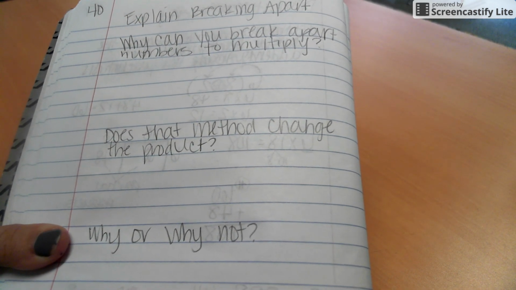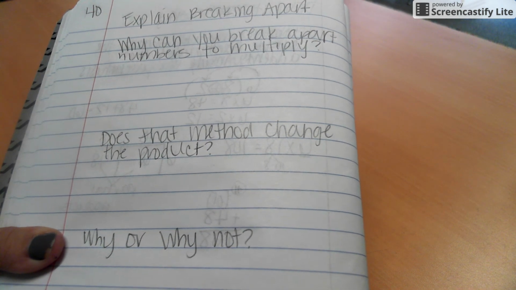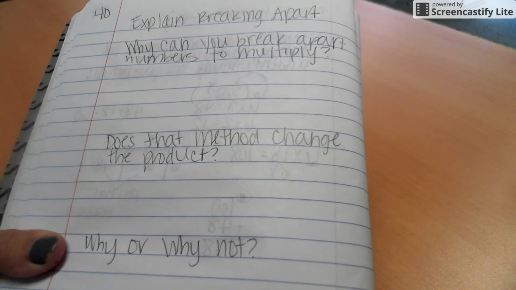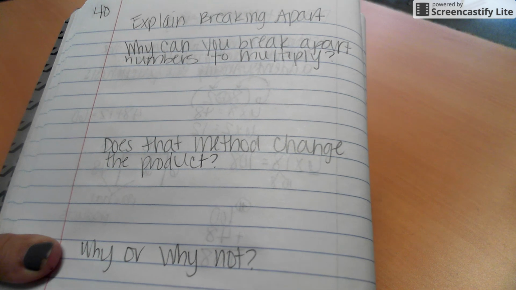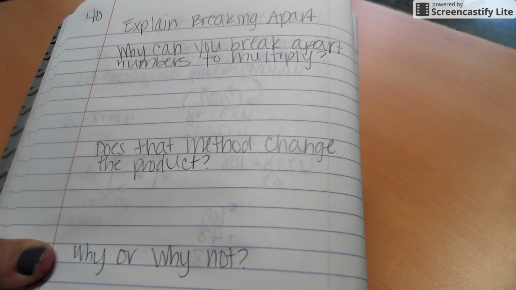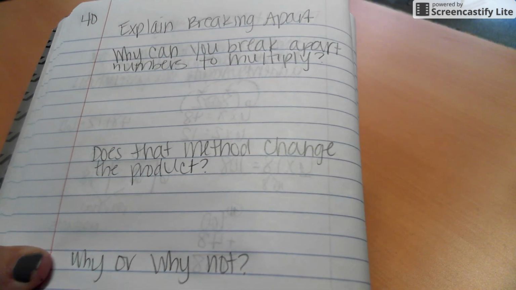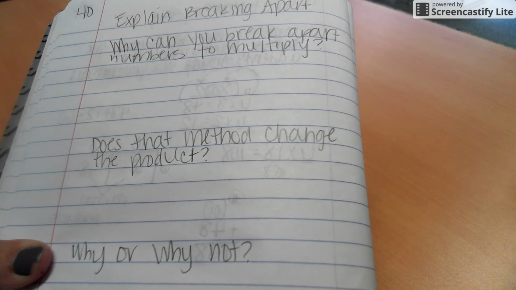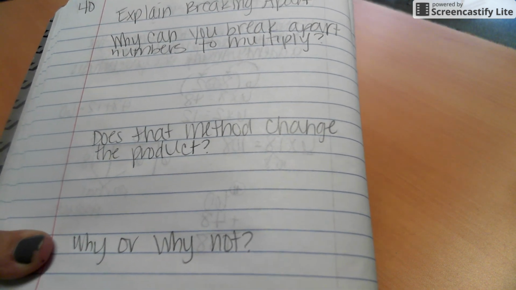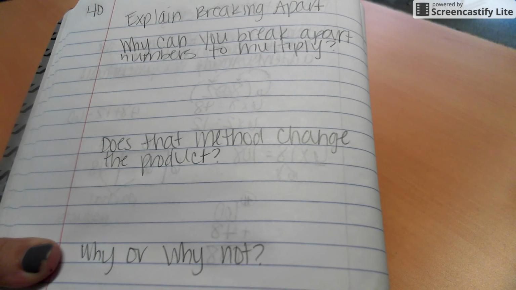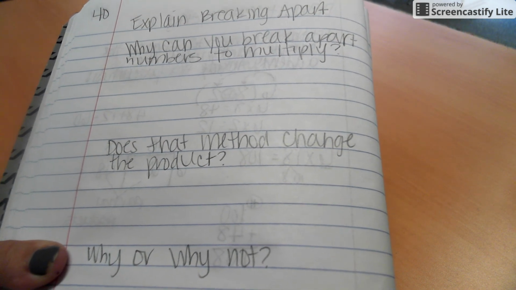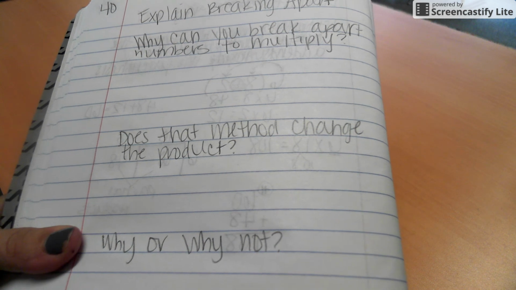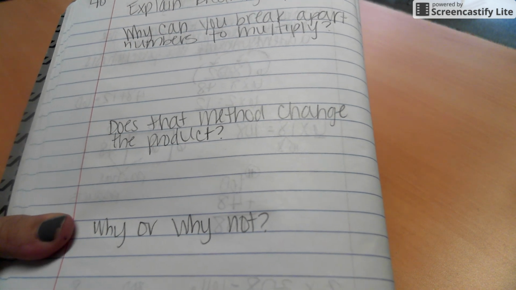So the first one says, why can you break apart numbers to multiply? The second one says, does that method change the product? So does breaking apart change the product? If I break it apart instead of doing just the firework, or if I break it apart instead of doing an array, and then tell me why or why not.